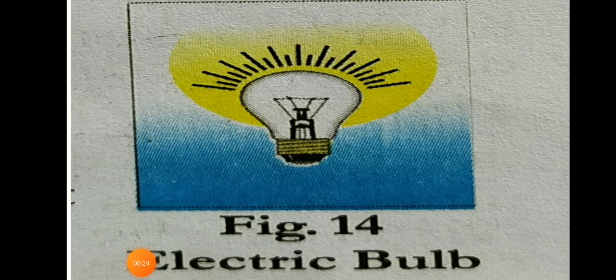Now let us see about heating effect of electric current. The bulb becomes hot when you put it on for some time. Why do you think this happens? It is the filament of the bulb that heats up due to current flowing through it.